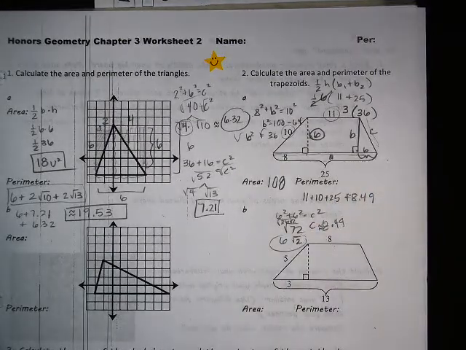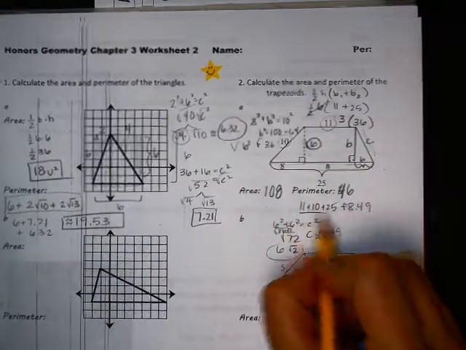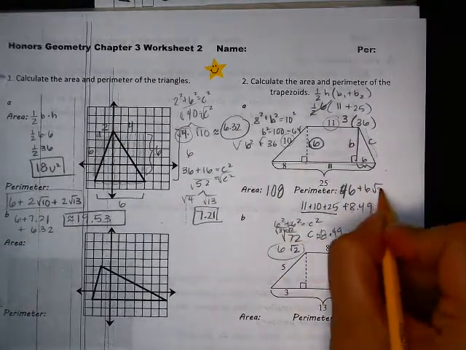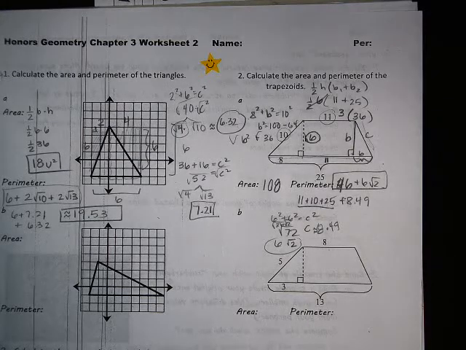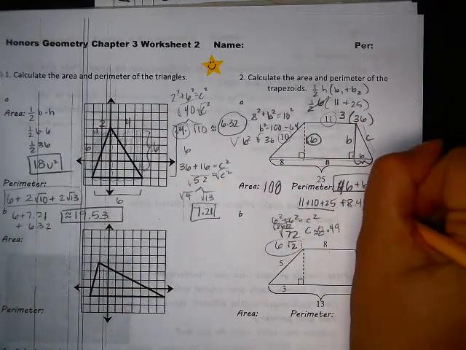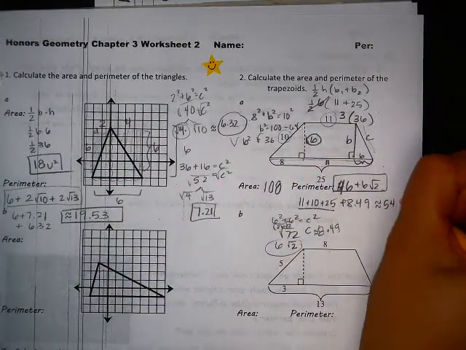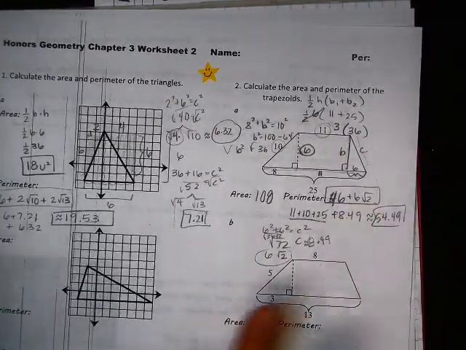So we have 11 plus 10 plus 25. So the exact answer would be 46, adding all those up, plus 6 root 2. The approximate answer would be 46 plus 8.49, which is approximately 54.49. So again, this is the approximate and this is the exact.